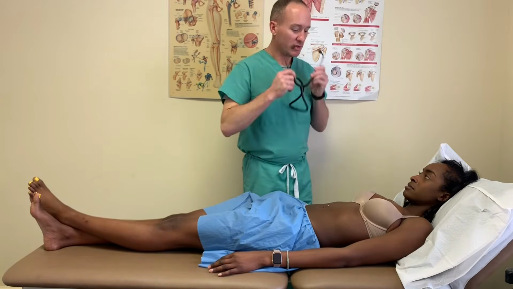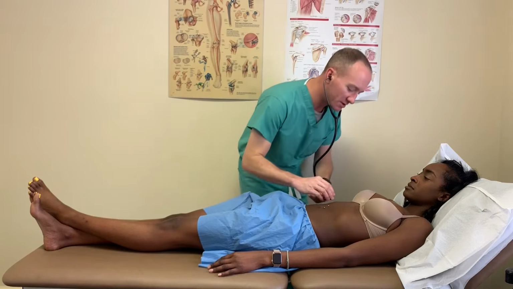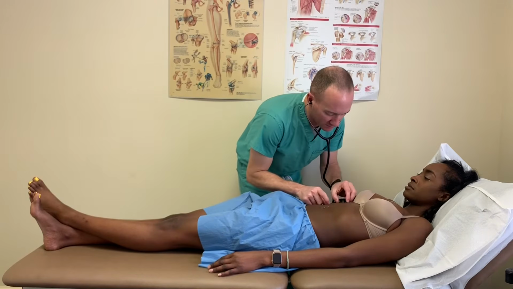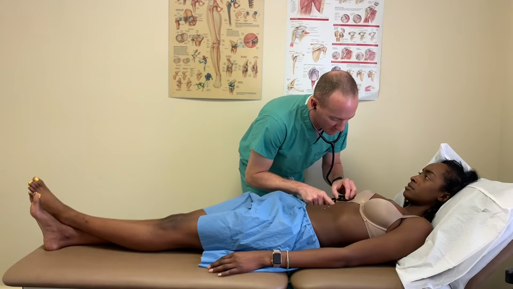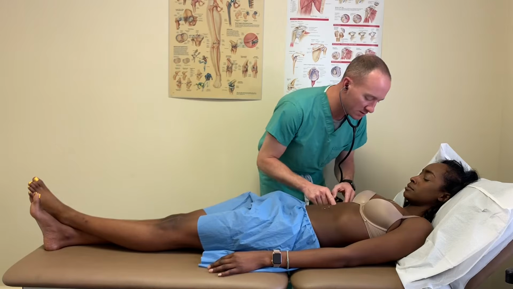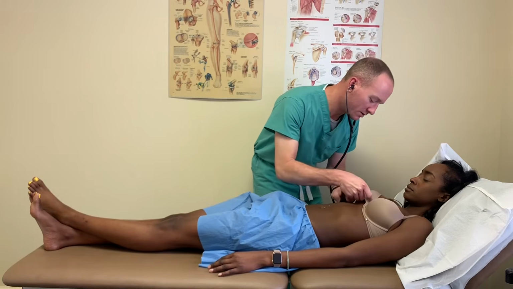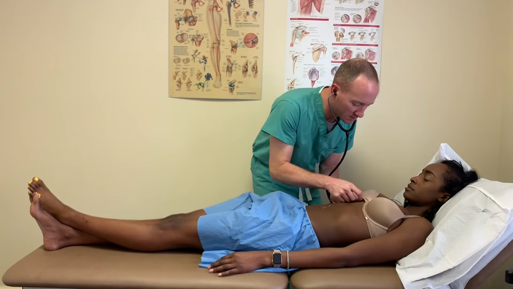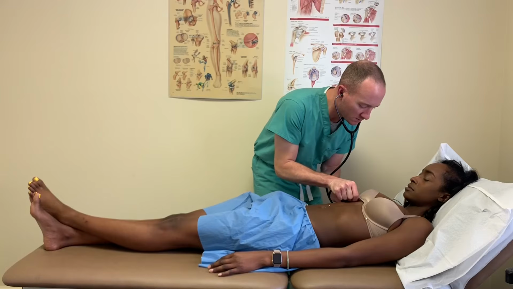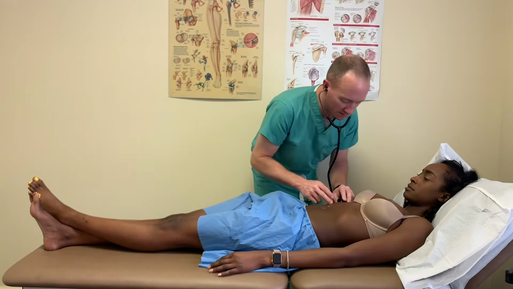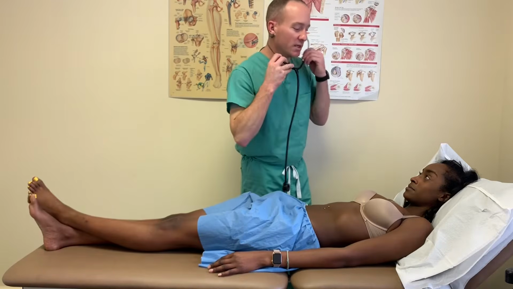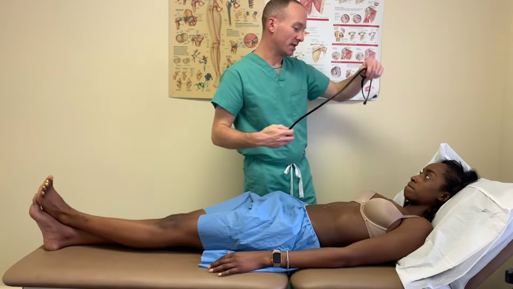McBurney's point. Now I'm just going to listen as we do this scratch test over the liver. Okay, we can clearly demarcate the border of the liver there. Now from the top. Okay, so we can more closely estimate the actual span of the liver with that technique.